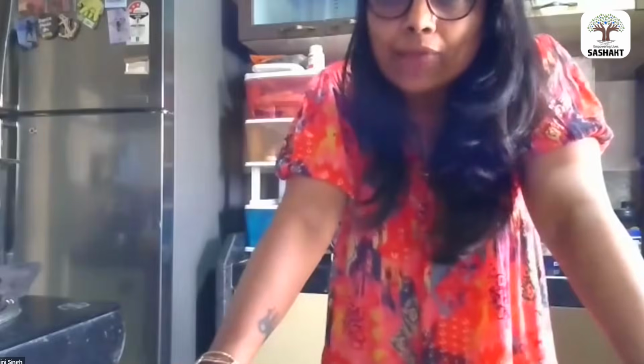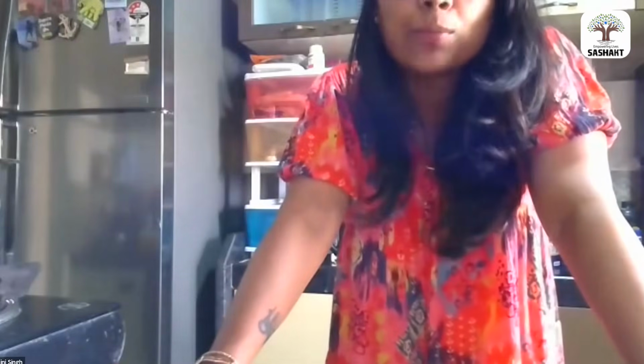See, that's the doorbell. What will you say? Rajni ma'am, somebody has come home. Please, can you see who is on the door? Okay, while the water boils, I will check who's on the door and come. You wait. I will wait.